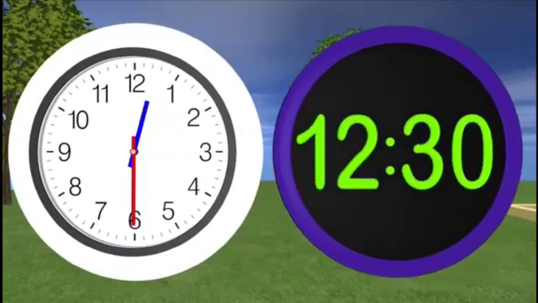You would write it like you see it on this digital clock. 12 is the hour on the left and 30 minutes is on the right. The time is 12:30 or half past 12.